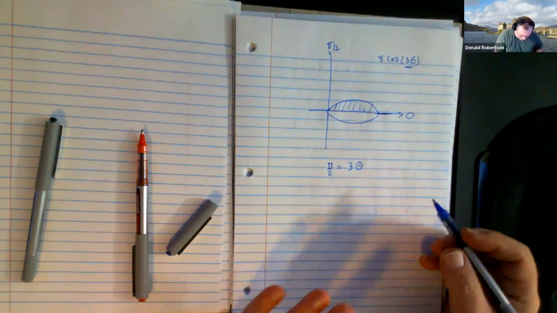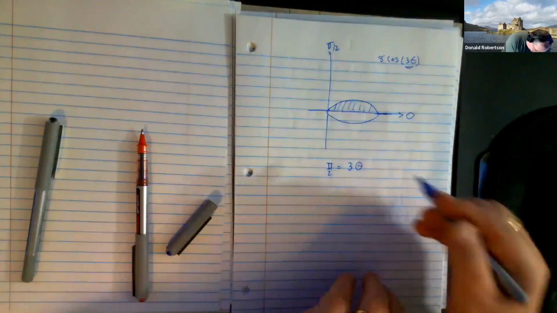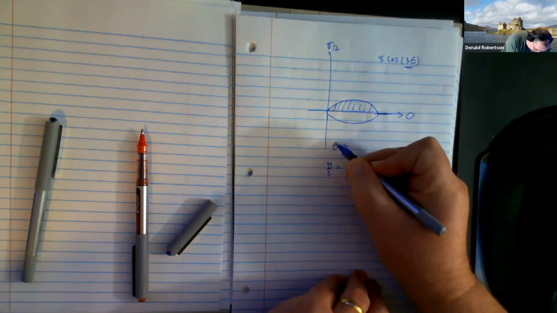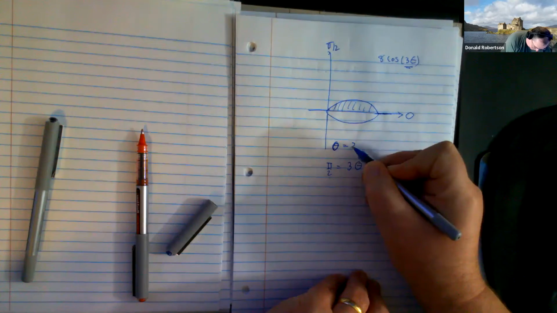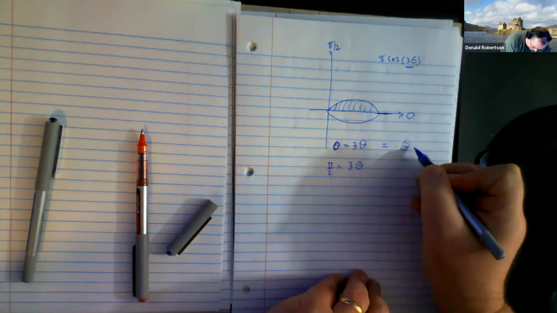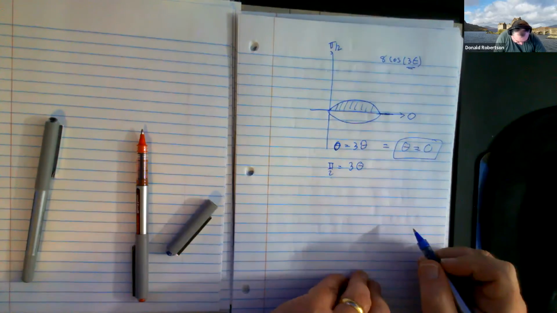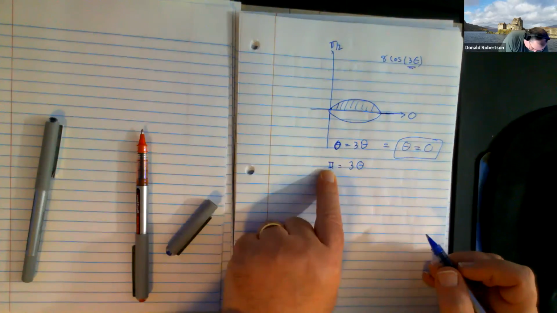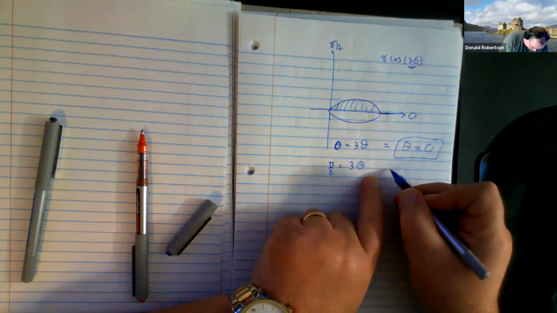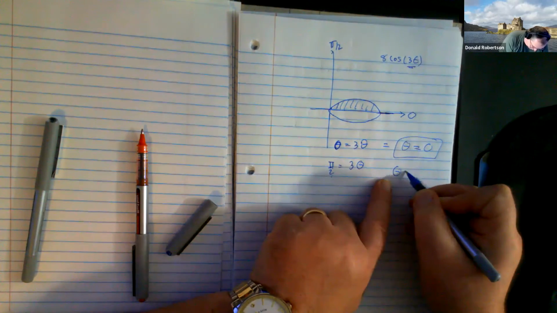That's kind of how I did it. At the one side, 0 is 3 theta, and so that told me it still was 0. Then this piece here was pi upon 2, and 3 theta gives me pi upon 2, and that would happen when theta is pi upon 6.